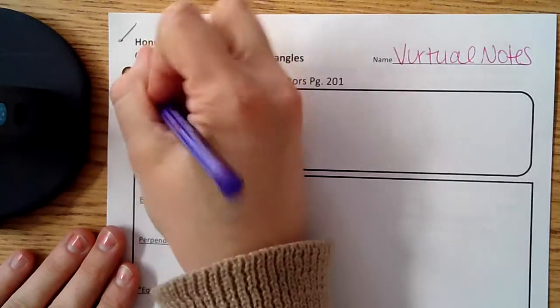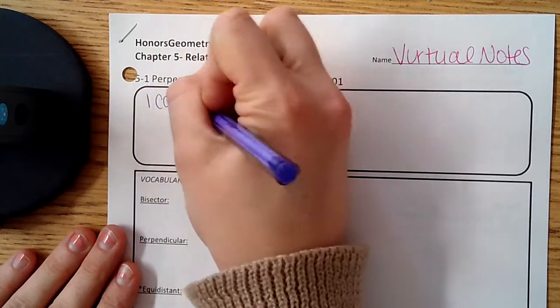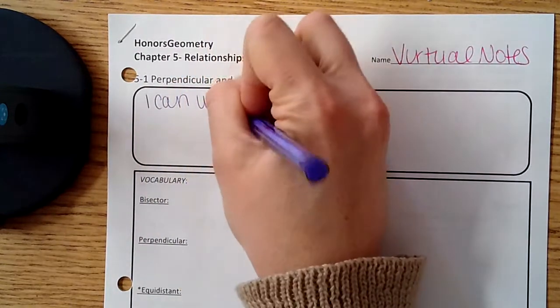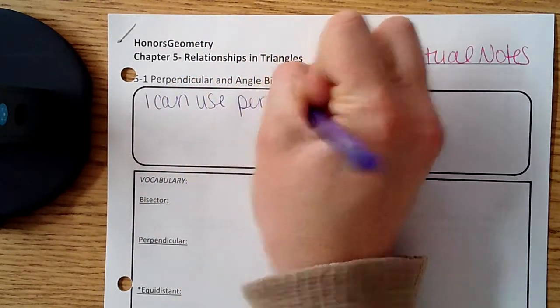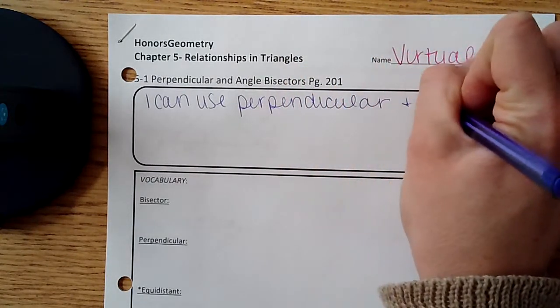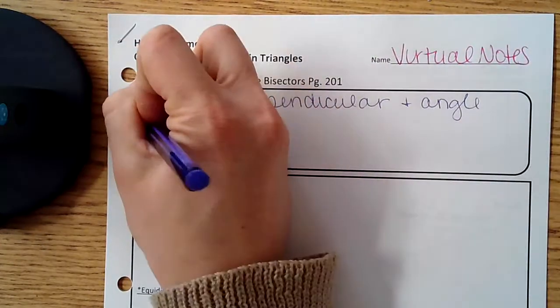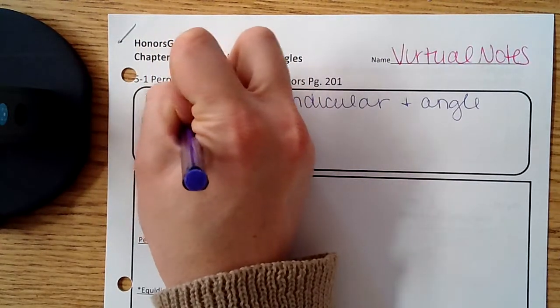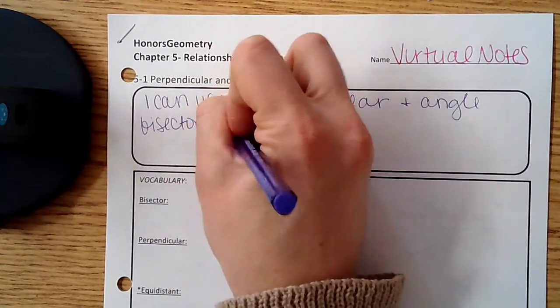So our learning target for the day is I can use perpendicular and angle bisectors to solve problems.